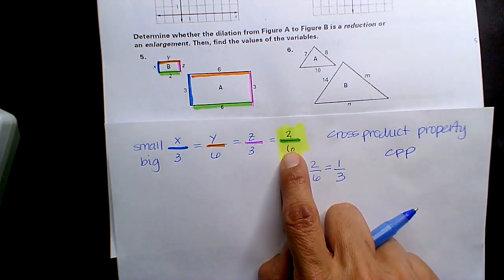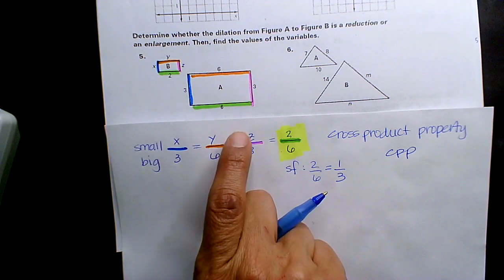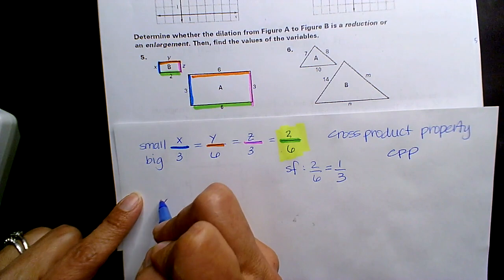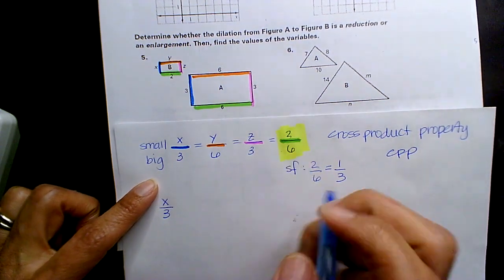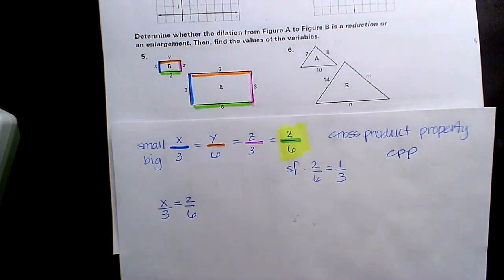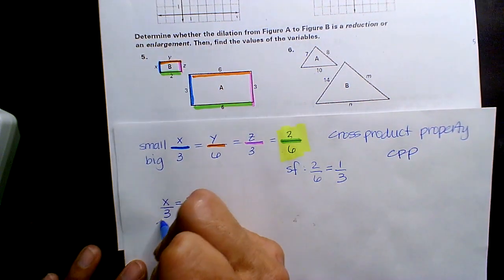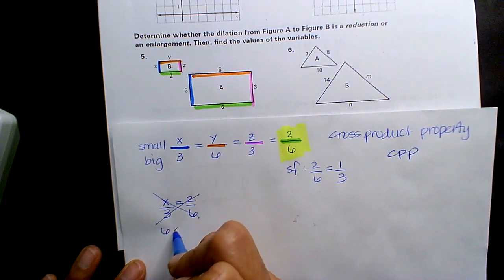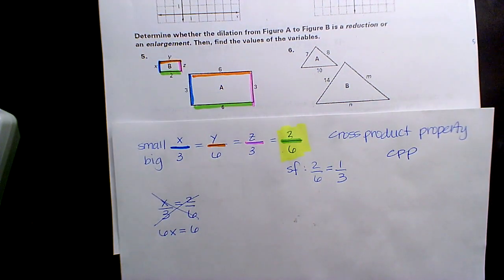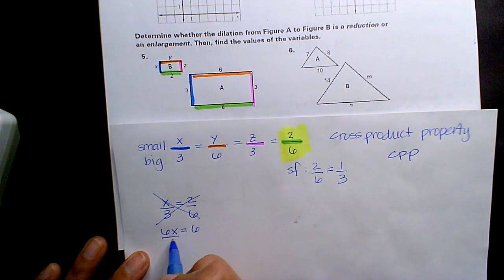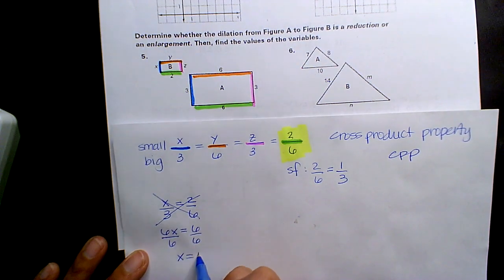Okay. That yellow is how you're going to solve for X, Y, and Z. So say I have no mental math ability. I need to solve it formally, correctly, mathematically. If I want to solve for X, I take my X fraction and I set it equal to my scale factor fraction, and you just cross product. So if I was to multiply, I get 6x is equal to 6. And now what do I do with this 6? Divide it and I get 1.